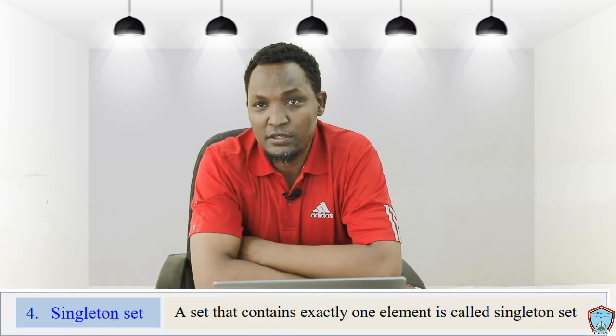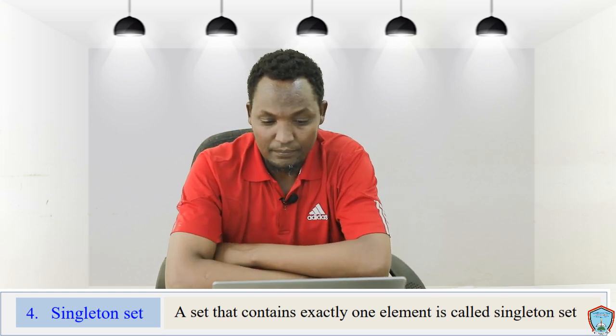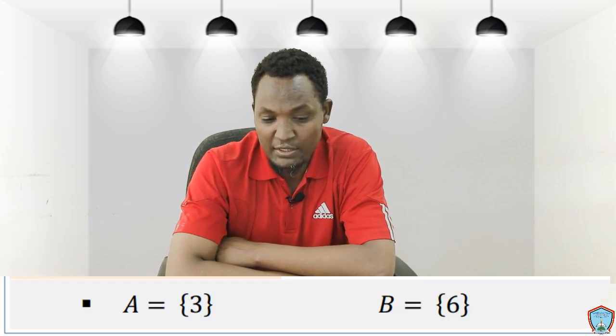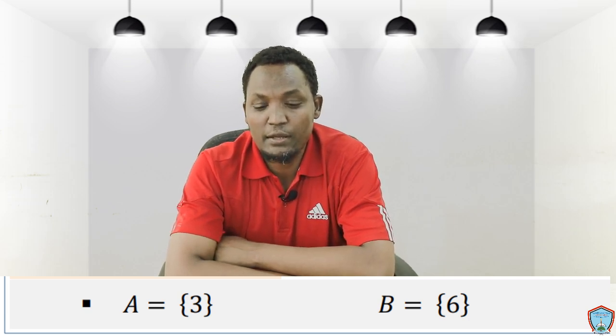We also have a singleton set. A singleton set is a set that contains exactly one element. For example, a set containing only the number 6 is a singleton set. Even though it contains just one element, it is still treated as a complete set because it is countable and can be listed.